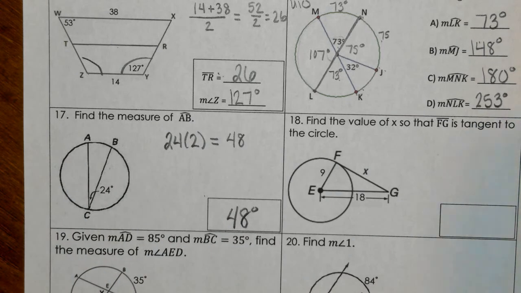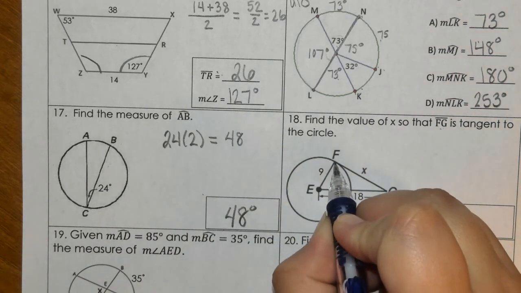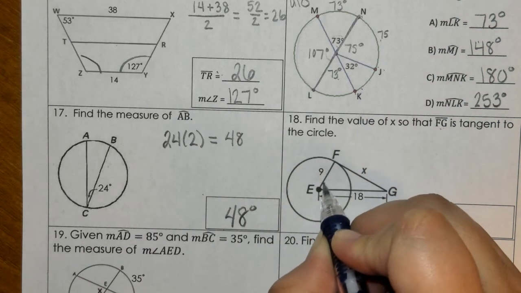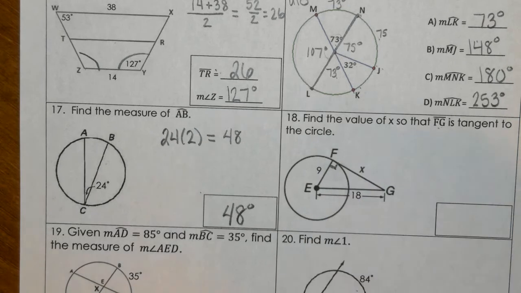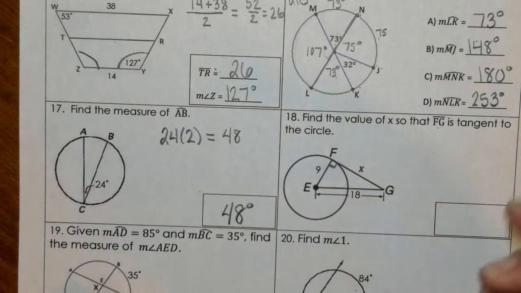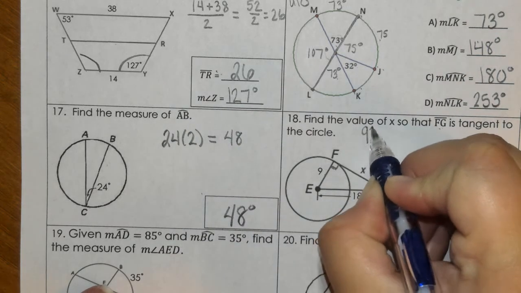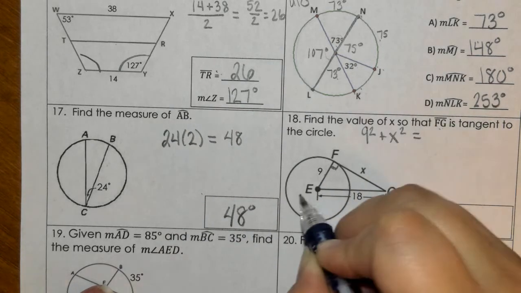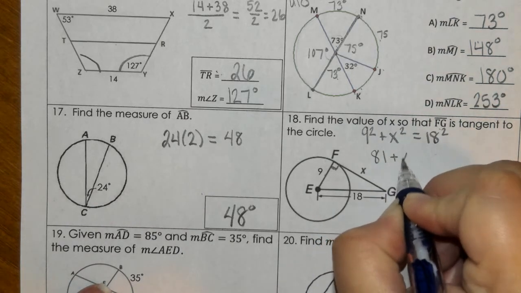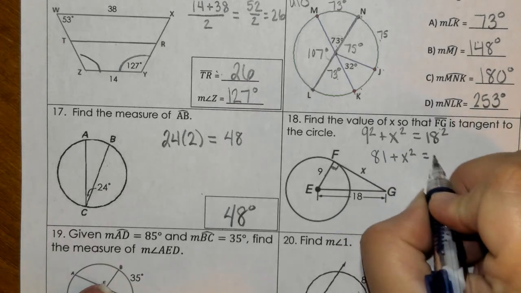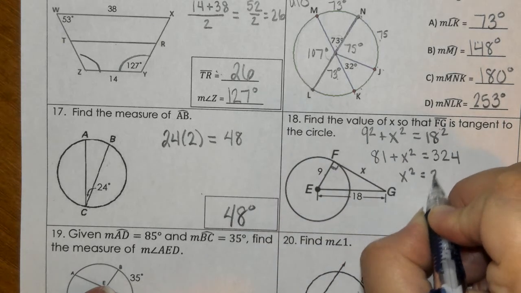For number 18, find the value of x so that FG is tangent to the circle. So your tangent line right here, FG, and your radius, EF, create a 90-degree angle. Once you understand that it is a right triangle now, you can use the Pythagorean theorem to find your x value. So I would do 9 squared plus x squared equals your hypotenuse, which is 18 squared. Okay, so 18 squared is 324. If I subtract 81, we get 243.